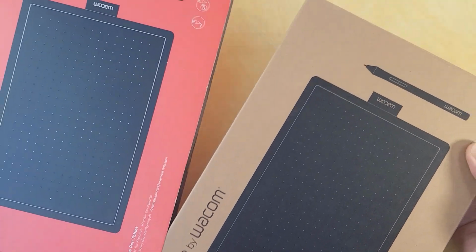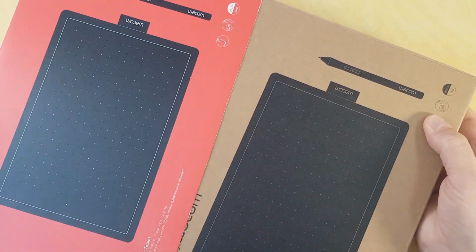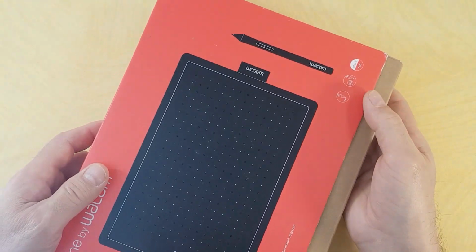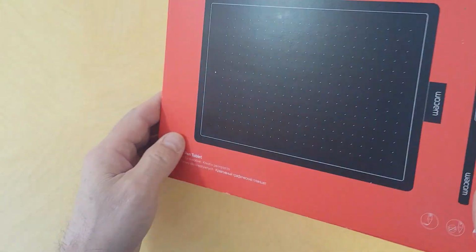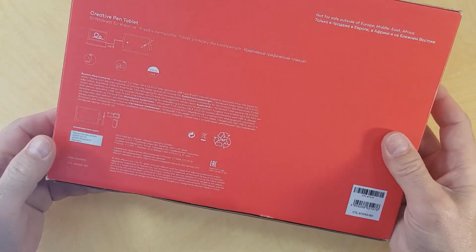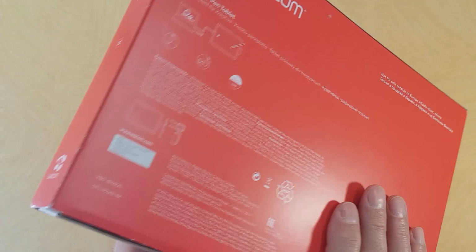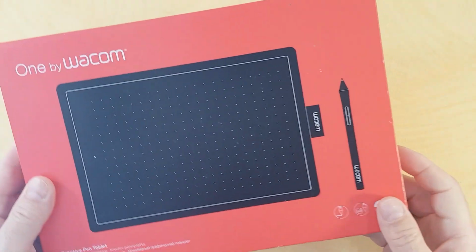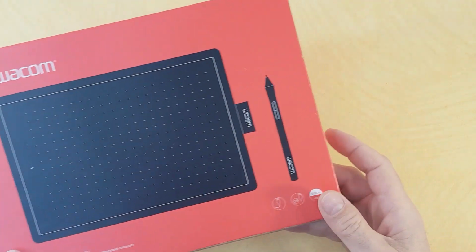And I will put the tablet back into the box. Alright.